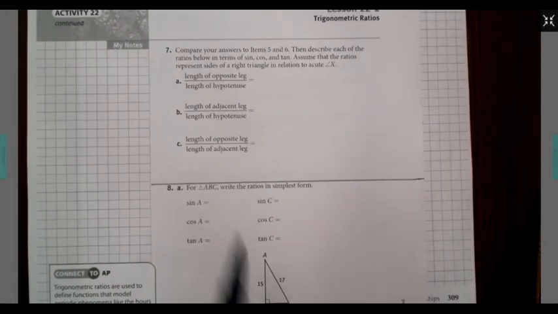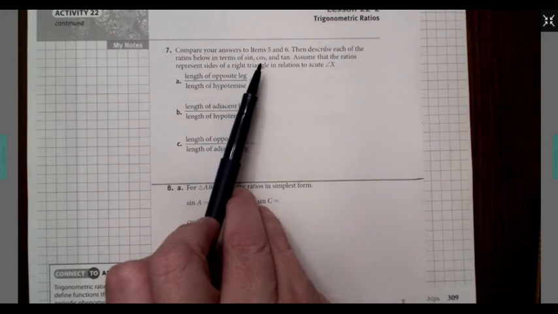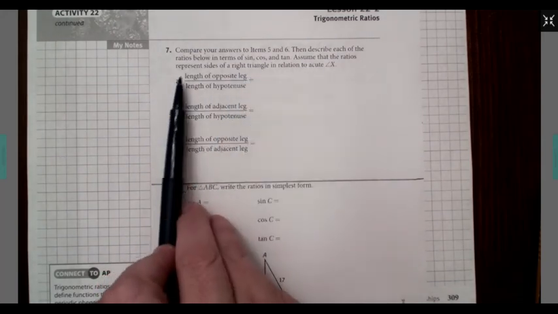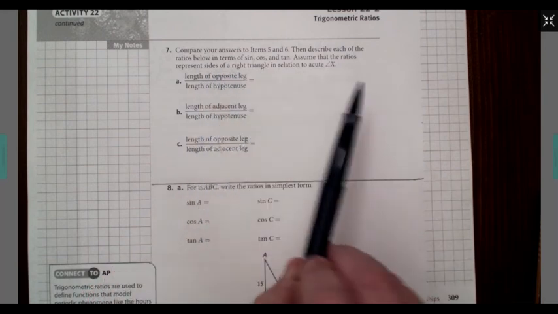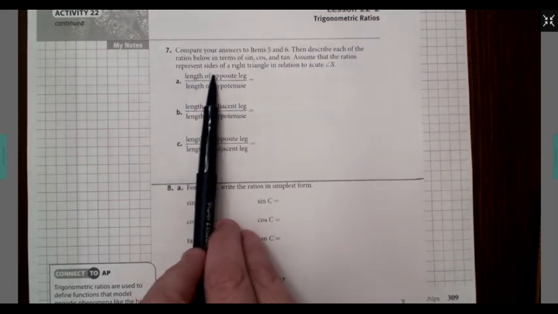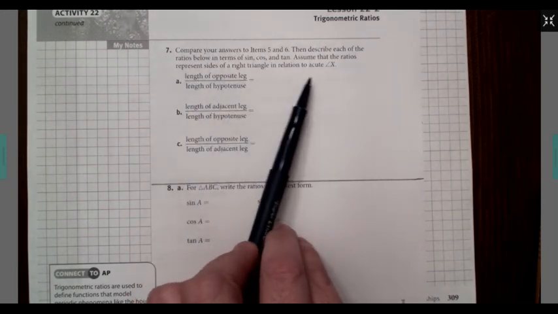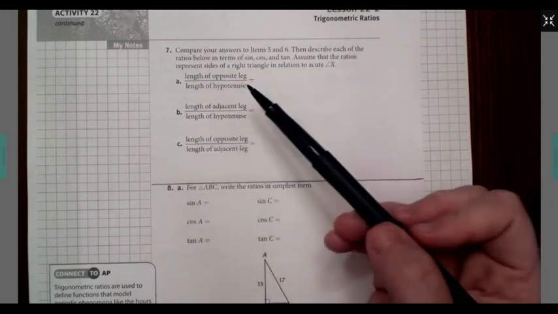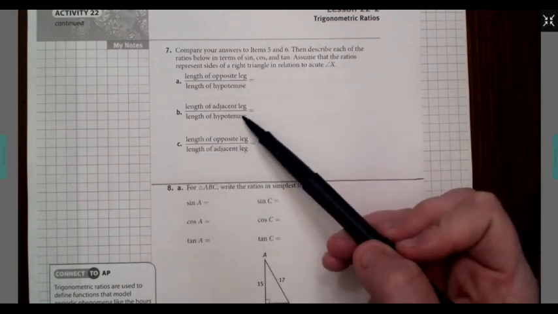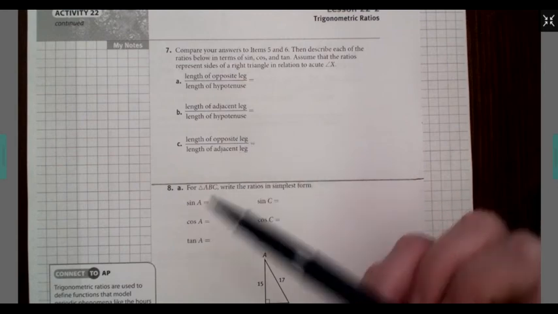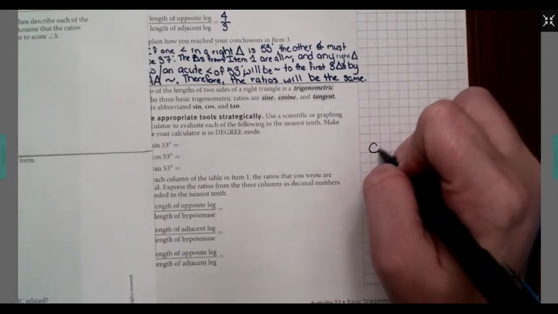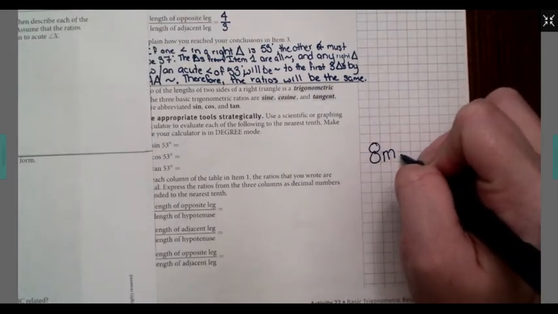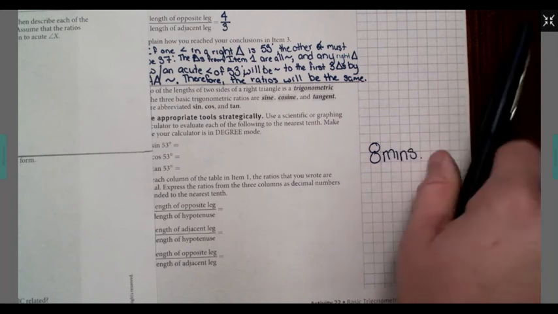Number 7, which is on the top of the next page, says, compare your answers to items 5 and 6. Then describe each of the ratios below in terms of sine, cosine, and tangent. Assume that the ratios represent the sides of a triangle in relation to acute angle x: opposite over hypotenuse, adjacent over hypotenuse, and opposite over adjacent. For this section, I'm going to give you 8 minutes to work through questions 5 through 7. Go ahead and pause your videos now.